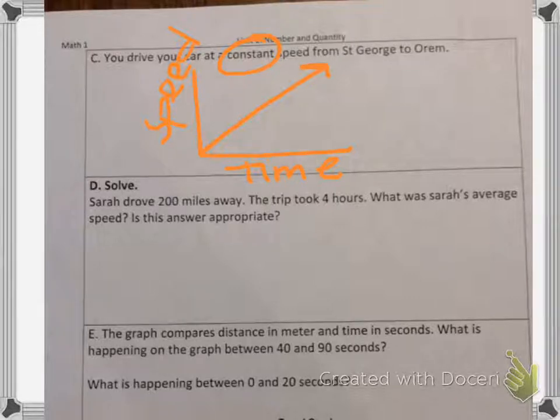Now, that's not completely accurate because we still would have to accelerate and then slow down and stuff like that. But because we're only representing what it says here, and it says constant, our slope would be exactly the same the whole time.